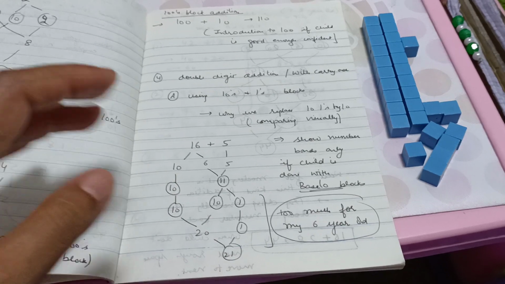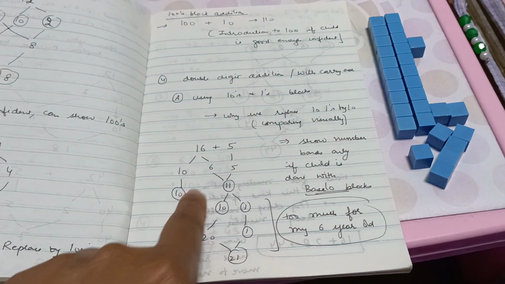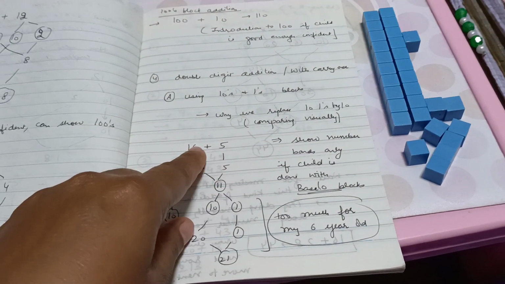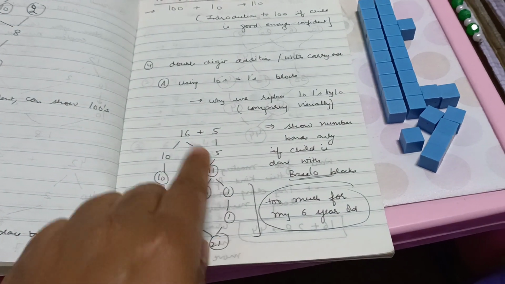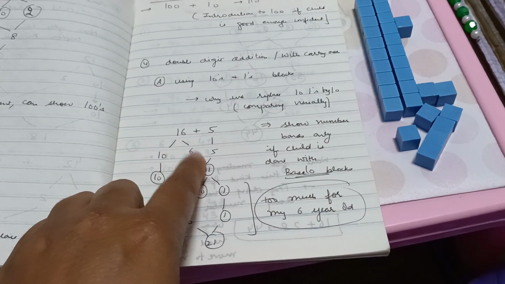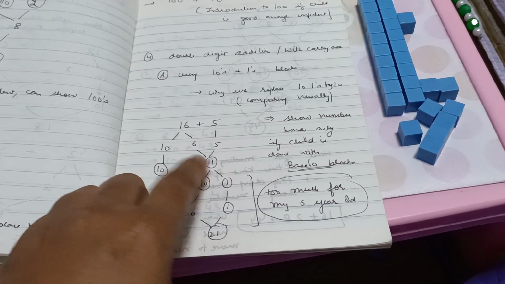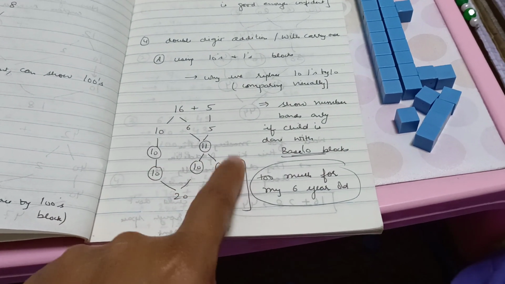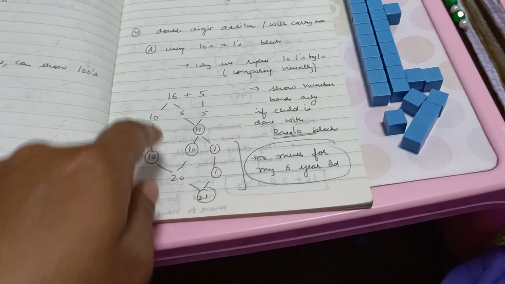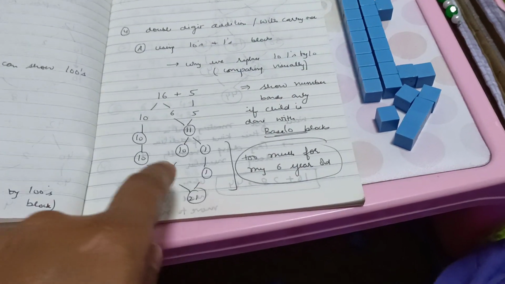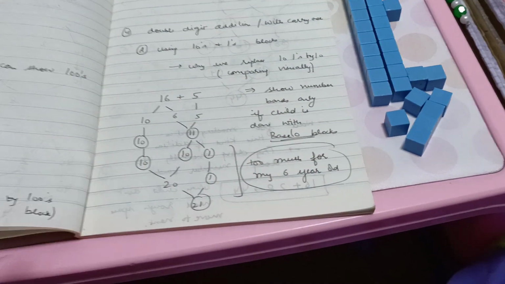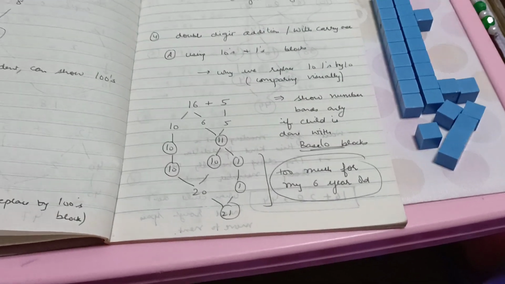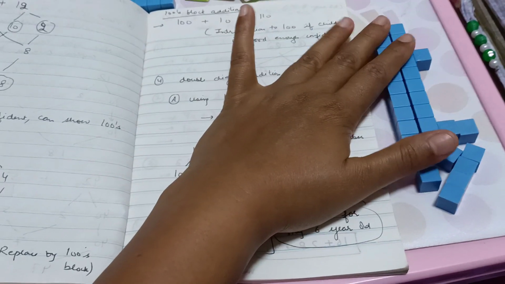Now if I say this one, because if you see number bond wise it is very complicated. 16 plus 5 is 10 plus 6. 6 plus 5 is equal to 11. 11 goes to 10 and 1. Now this was 10, 10, 10, 20. 1 goes here, 21. Now writing this much is a lot for a child. So my 6-year-old cannot do it, and I'm okay. But we are still working on these blocks.